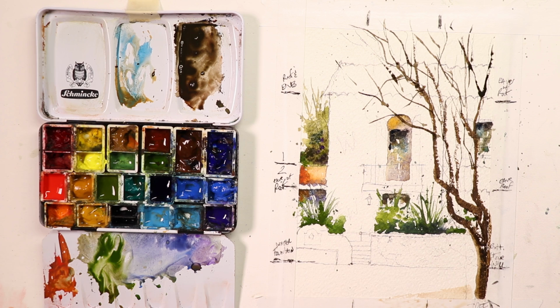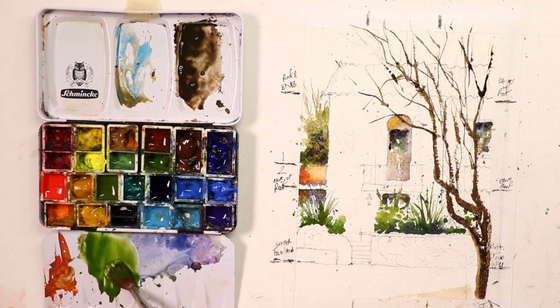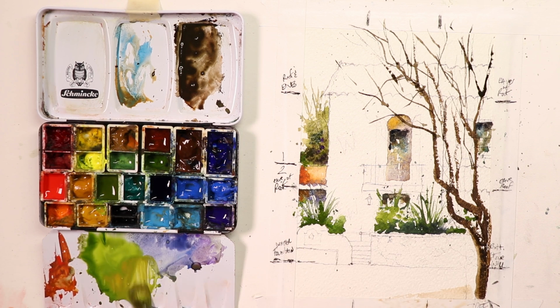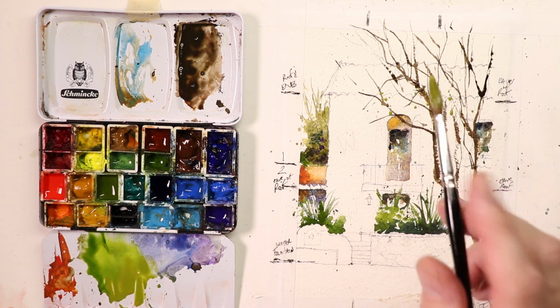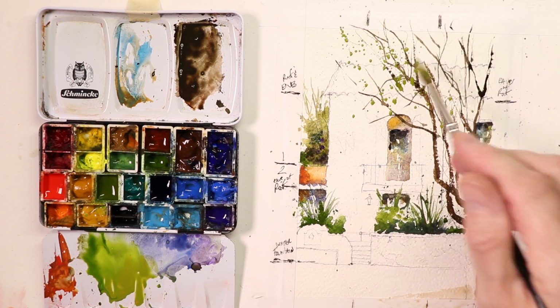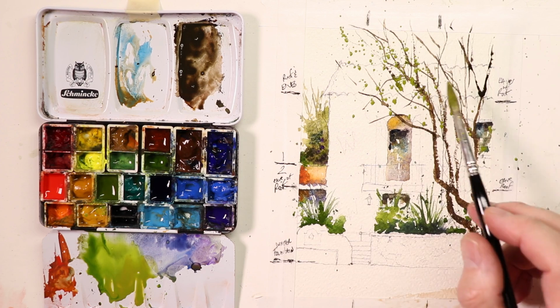Now we'll go back with our number 8 Raphael brush. Sap green, cadmium lemon yellow, yellow ochre. So we'll get a mixture of greens, a little bit of that warmer, and we're just going to splash on some leaves. So we wouldn't sit here and paint little leaves. We would just splash on the paint like so.